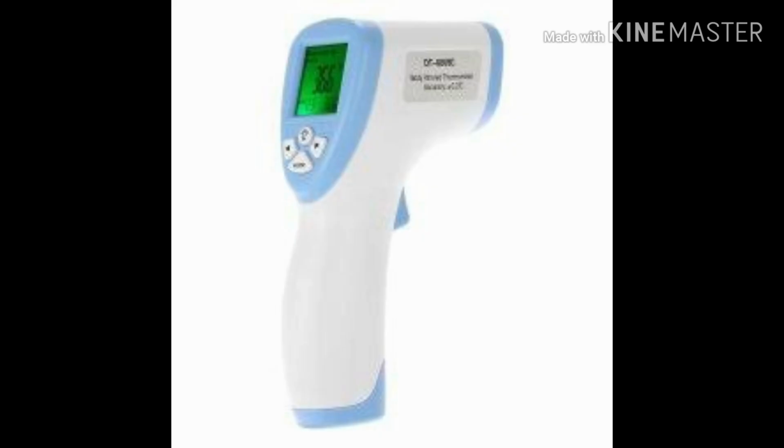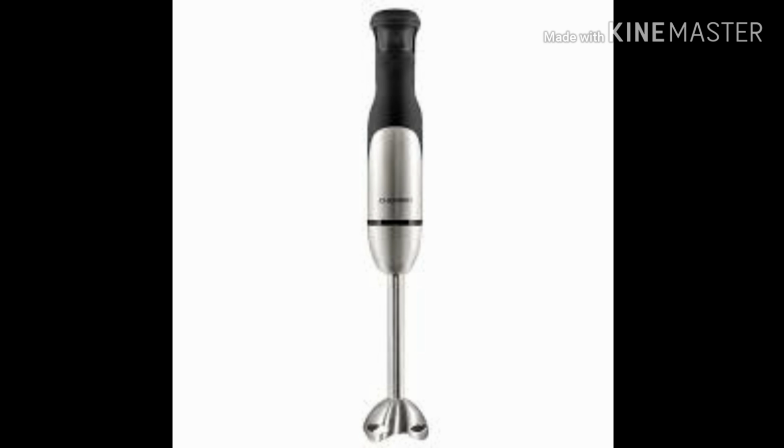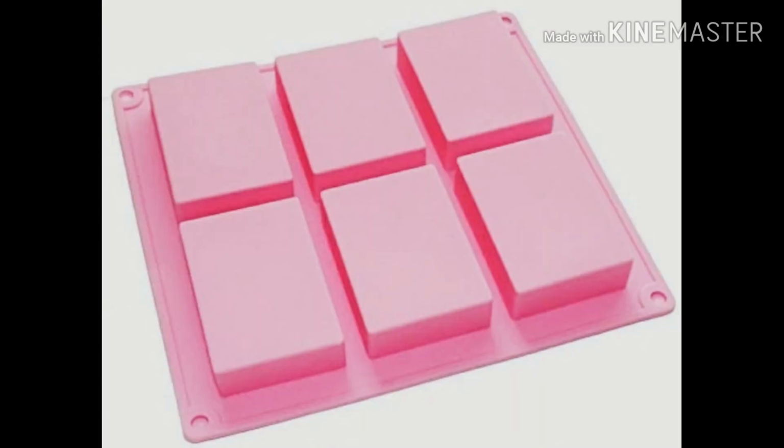For this recipe, there is some special equipment that you'll need. I'll just read that out to you quickly: a digital thermometer or a temperature gun, a digital kitchen scale, a stick immersion blender, and a 6-cavity silicone mold. Okay, so that was the special equipment. Now on the screen I'll place some other equipment that you'll need.